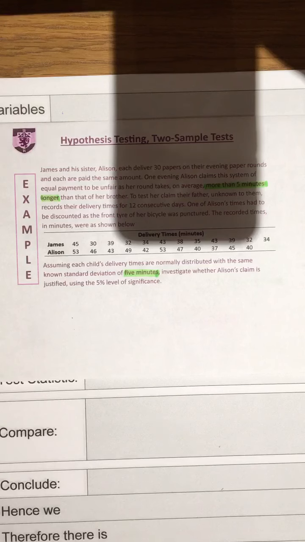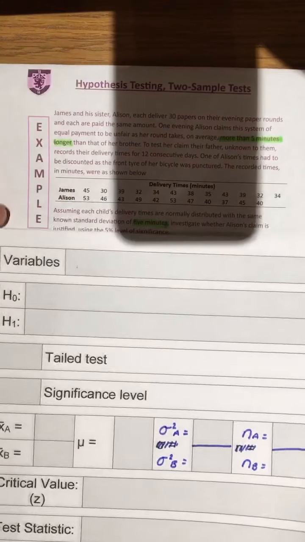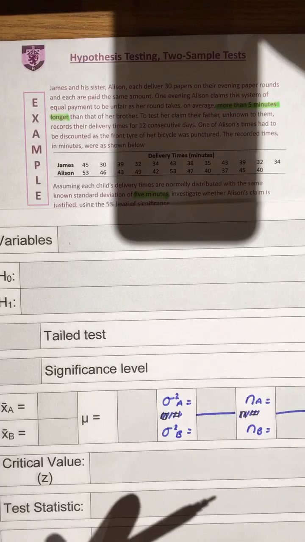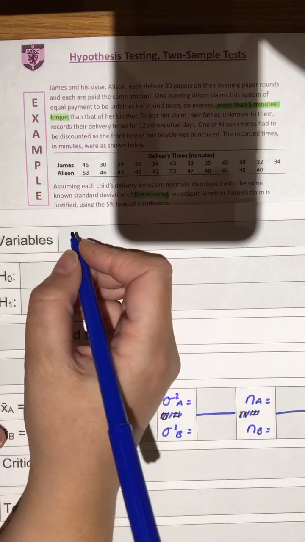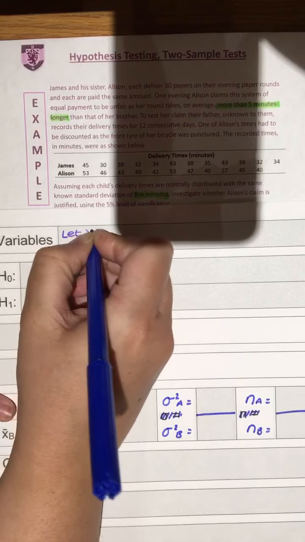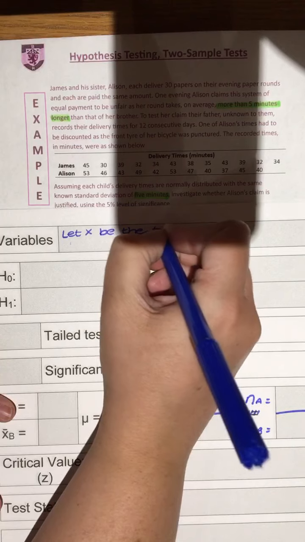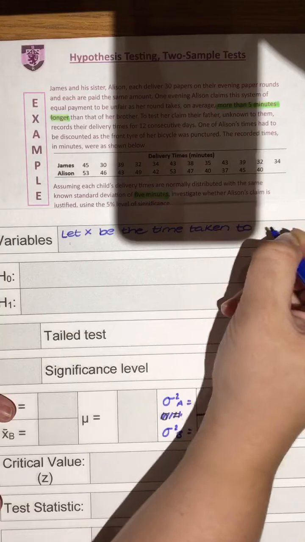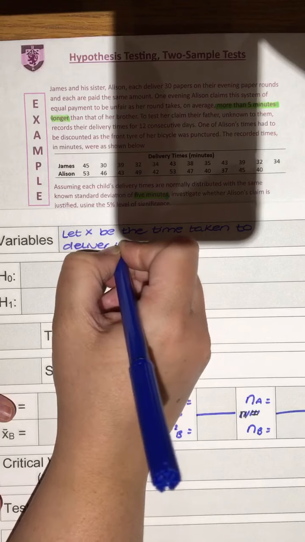So, like I say, there is that extra bit in here where it's talking about not just Alison is more, but she's 5 minutes more. So again, using my blue boxes, which are grey for the purpose of this, it says, what are my variables? So my variables in this question are what we are measuring, and I am saying let X be the time taken to deliver the papers.